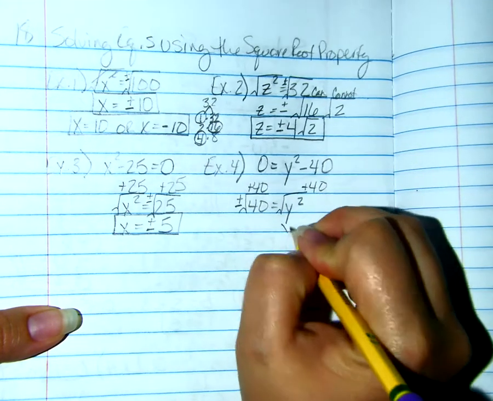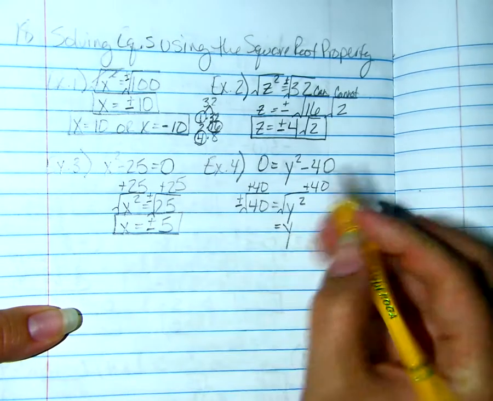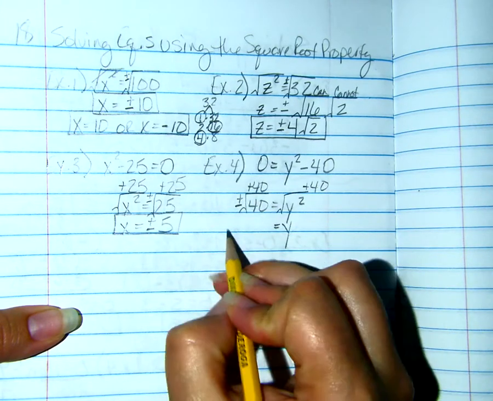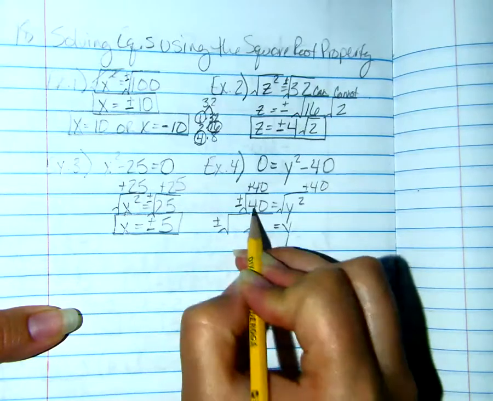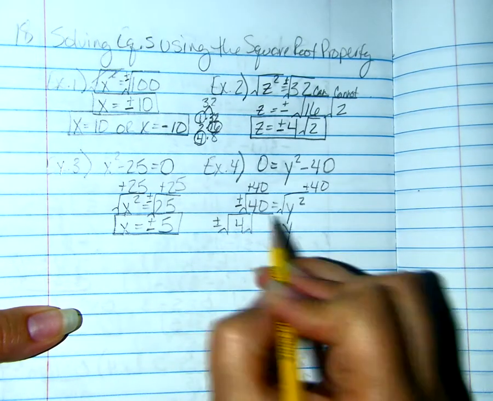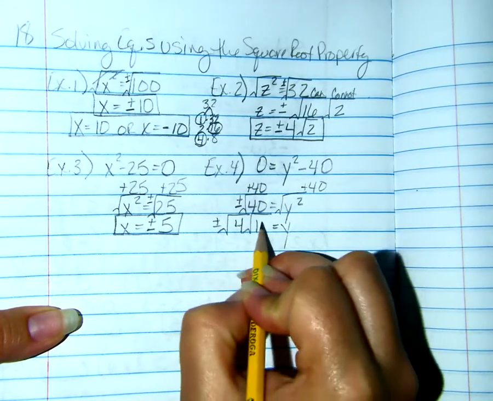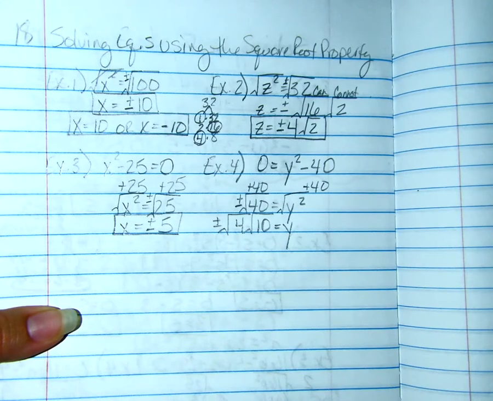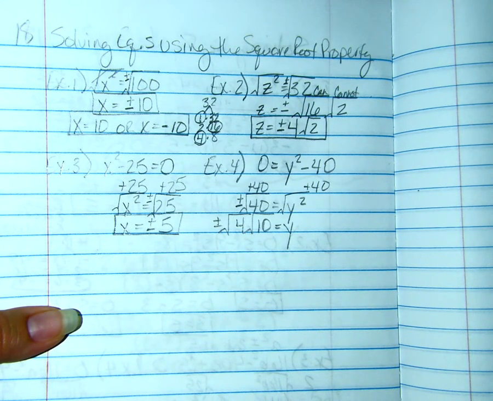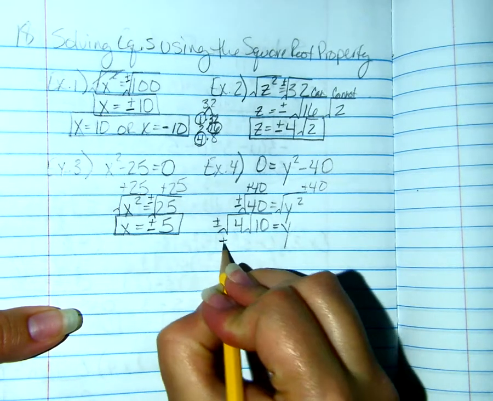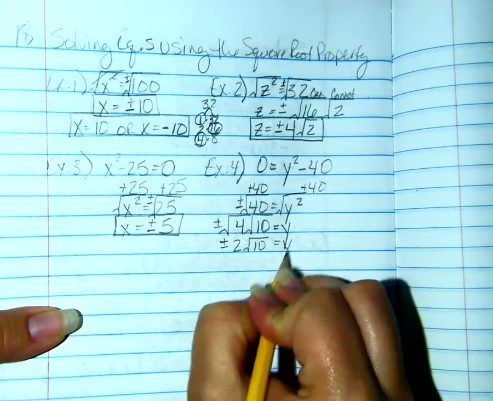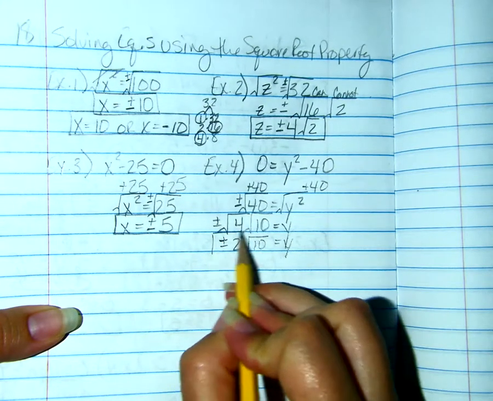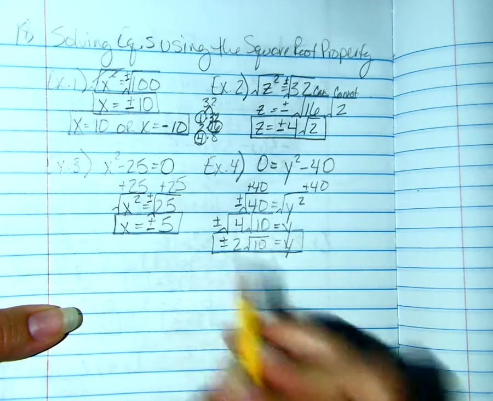This cancels to y. I cannot take the square root of 40, but I can divide 40 by 4. And I can take the square root of 4. And 40 divided by 4 is 10, and I cannot take the square root of 10. There are no factors of 10 that I can take the square root of. So I can simplify this, and I get plus or minus 2 root 10 equals y. So your two answers are the positive and negative version of 2 times the root of 10.